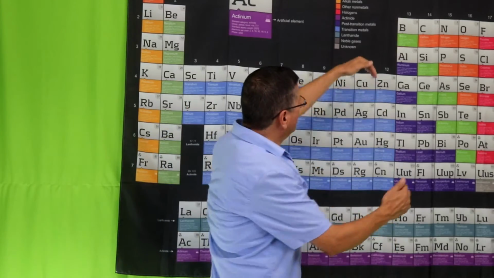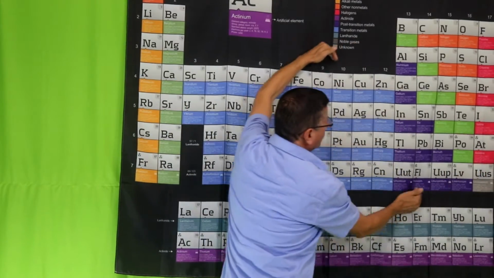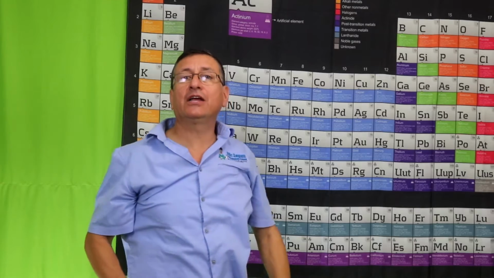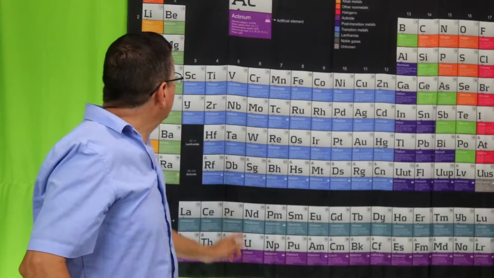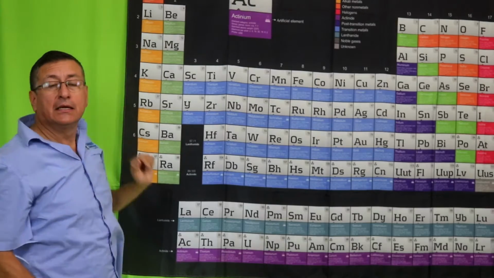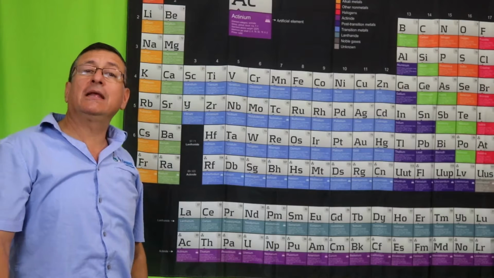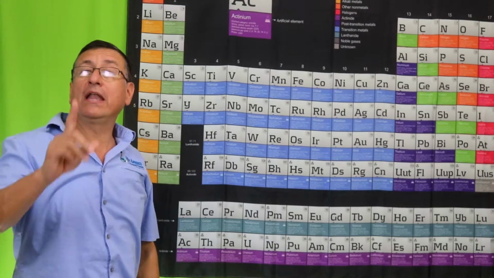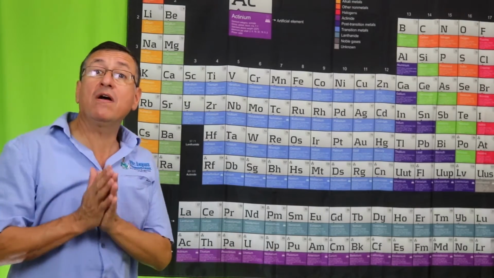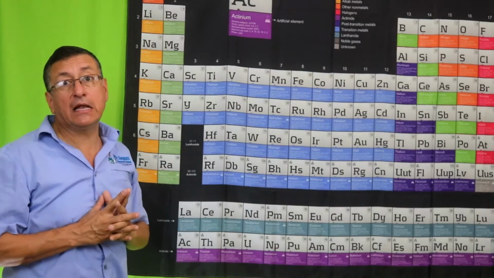The metals: all the elements located below the division are considered metals, except for one, hydrogen. Hydrogen is located over there basically because it only has 1 electron in the last orbit. However, hydrogen is not a metal.